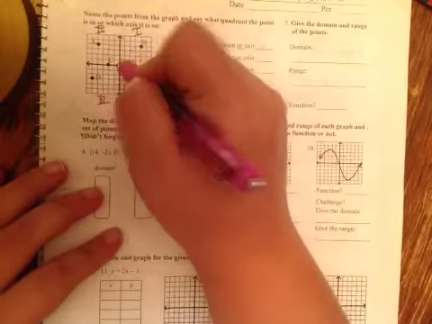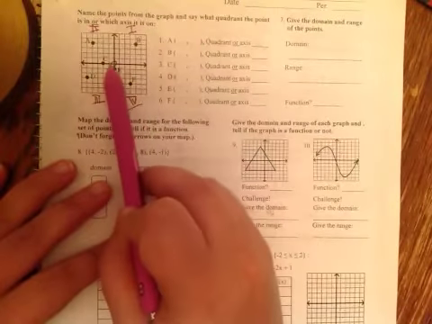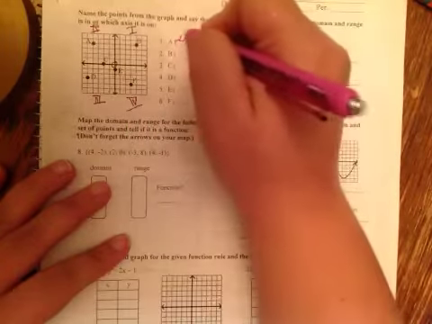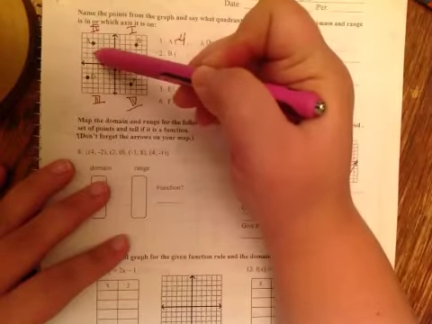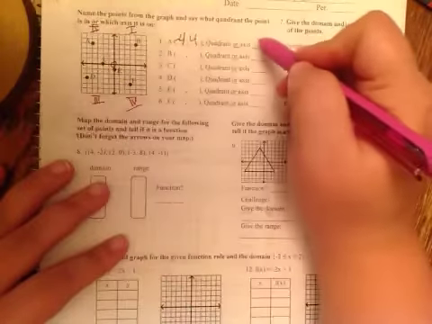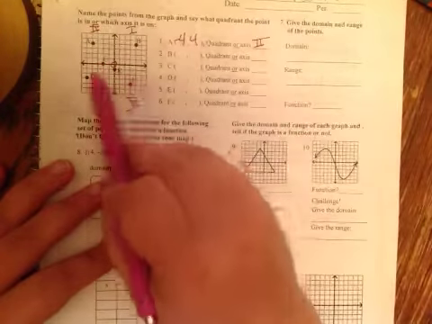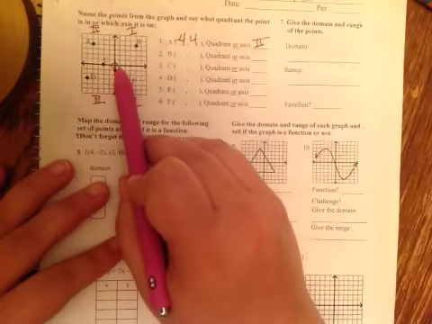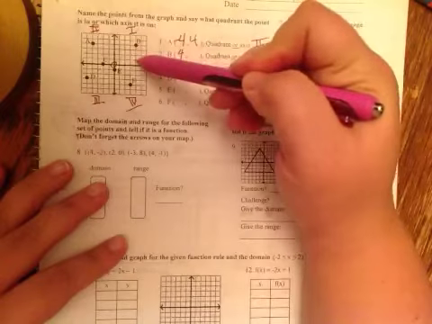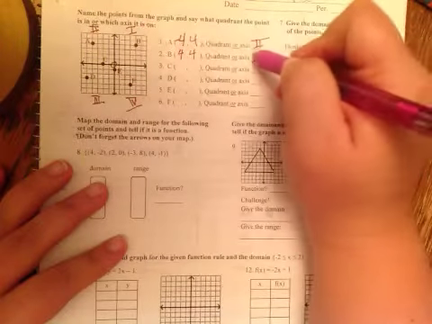We know this is our origin, so it's 0, 0. And then if we're going to go look at A, we count over. So -1, -2, -3, -4. And then we go up 1, 2, 3, 4. And obviously we are in quadrant 2. Okay. B is over here. So 1, 2, 3, 4. Up 1, 2, 3, 4. And I'm in quadrant 1.